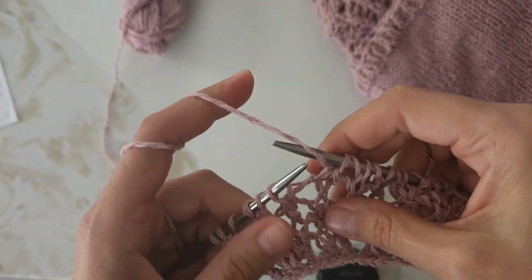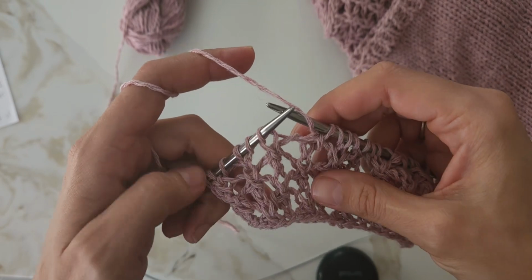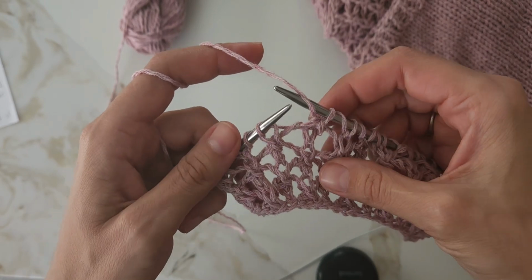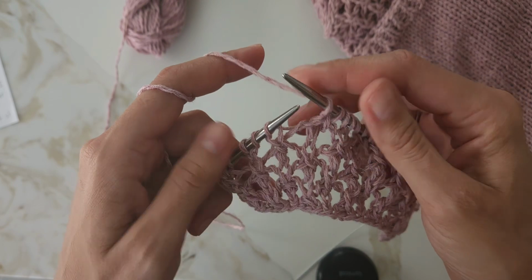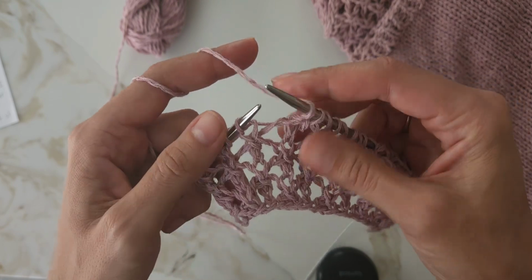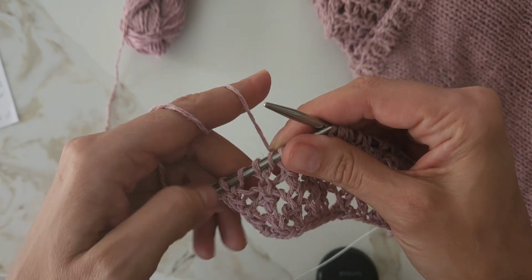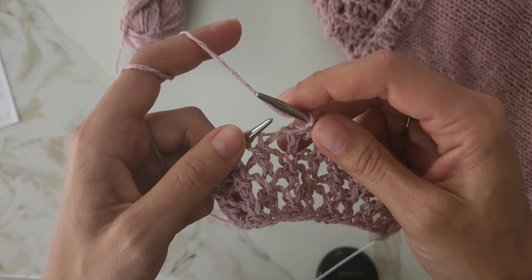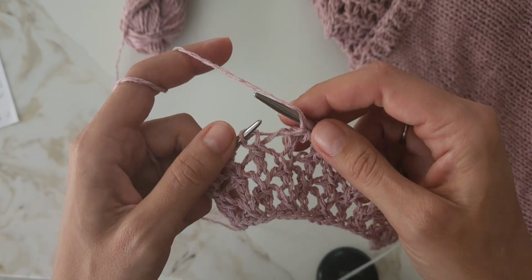Okay, so now as I'm about to finish my first row, pay attention how you are going to your very last report, as you're going to have 1 stitch left and you would use that stitch for the symmetry of the pattern.